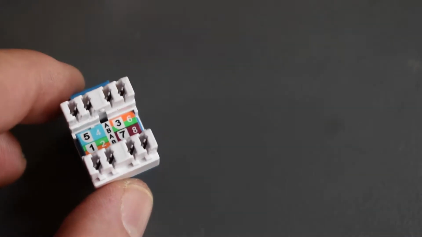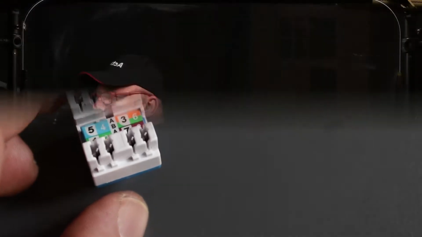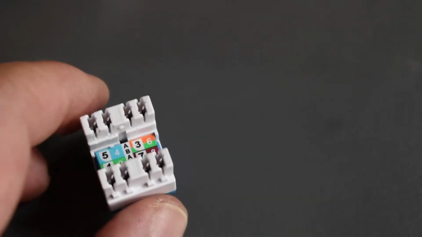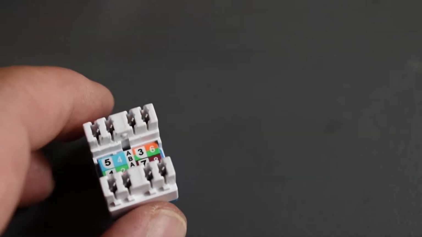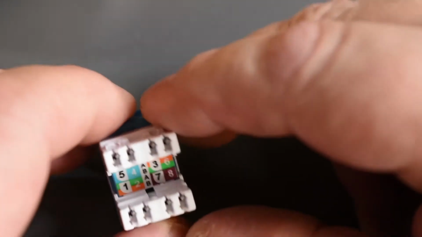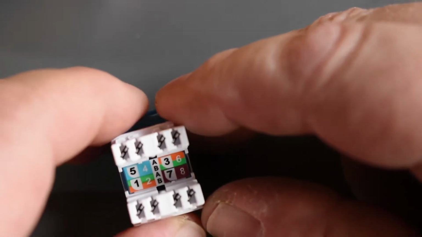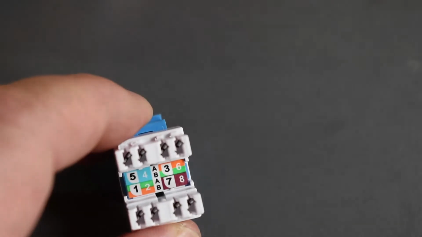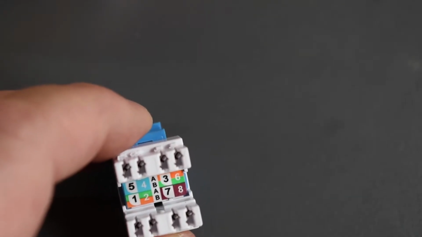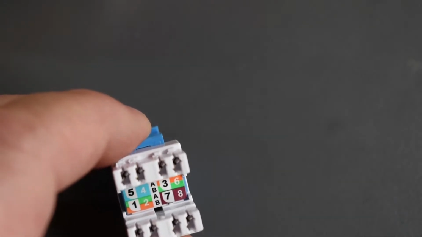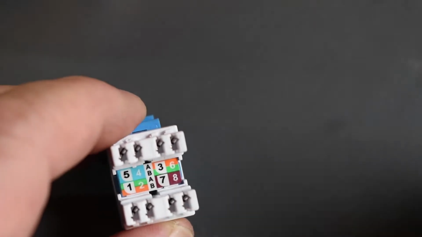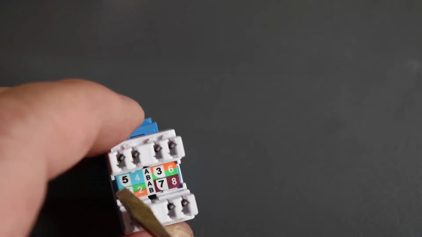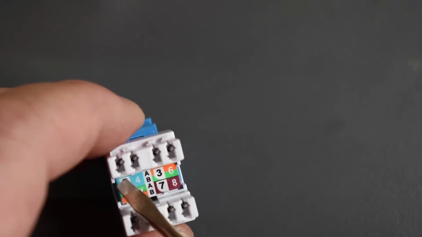Remember, the wire has 4 pairs, which means it's going to have 8 wires. But when we're dealing with communications, we are talking about pairs. So what do these colors mean? Let's take a look at this first top left pair, because you can see here, blue, orange, green, brown. Can we see blue, orange, green, brown? Okay, so this looks like it's a blue pair.